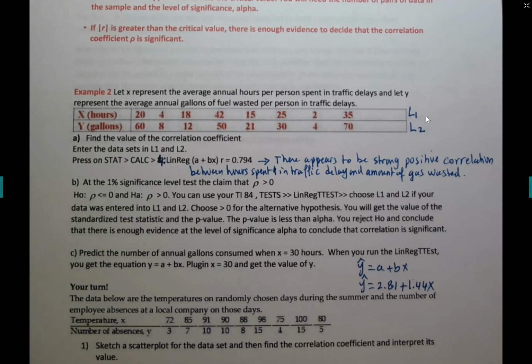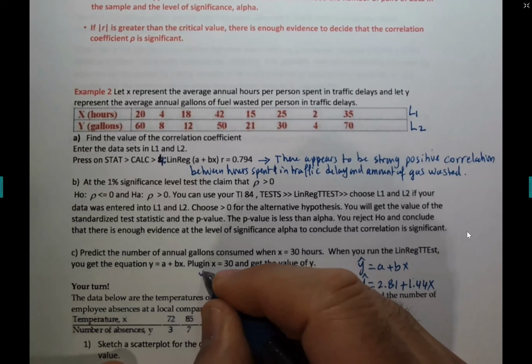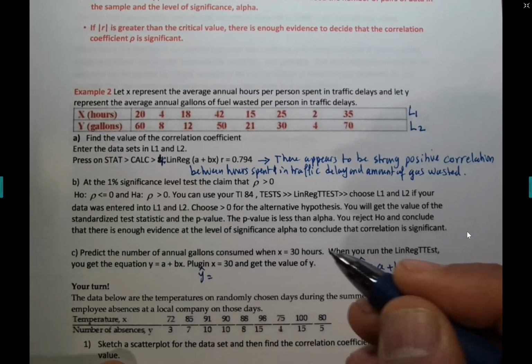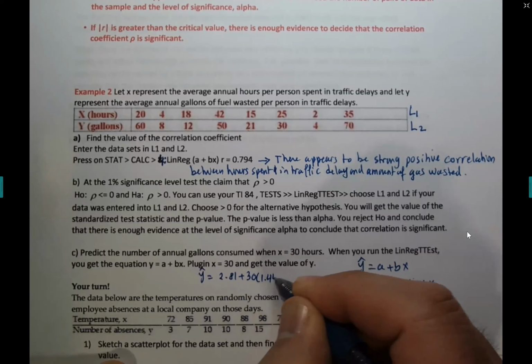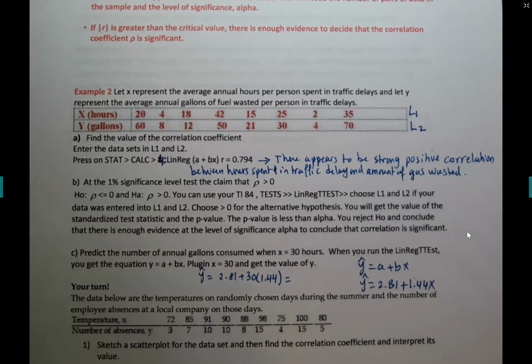Now it should be easy to figure out how much gas is wasted when you wait in traffic for 30 hours. You just plug in X equals 30. So that will be Y hat equals 2.81 plus 30 times 1.44. Let's do it. So 30 times 1.44, plus 2.81. I got 46 gallons.